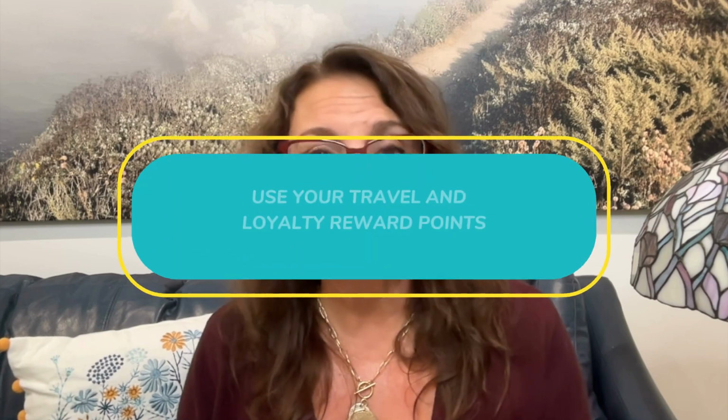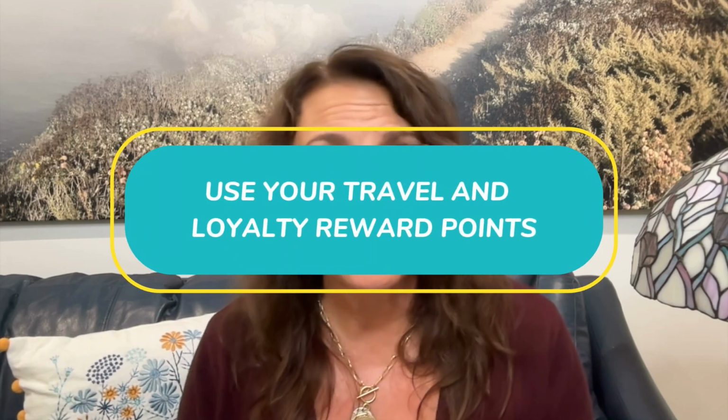Another way for a very good budget-friendly trip is to use your reward points and your travel loyalty points. If you have those accumulated, those really help. I know before I started traveling a lot, I did use credit cards that were attached to hotels and airlines, and I got free hotels in a lot of places, and it was really fun.